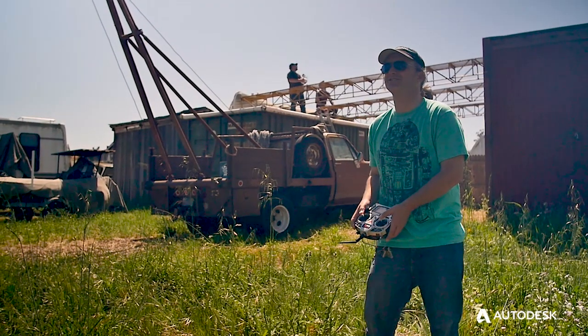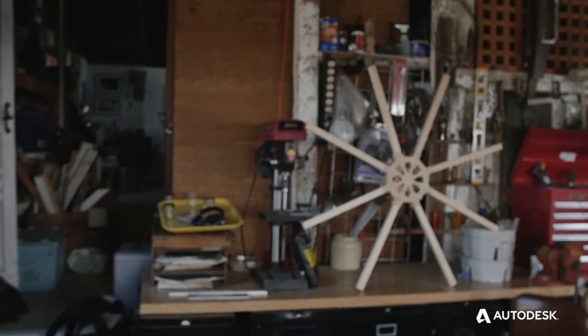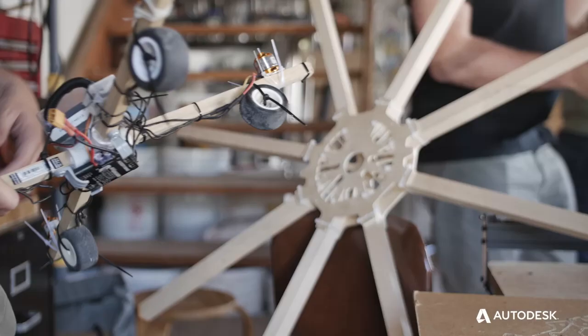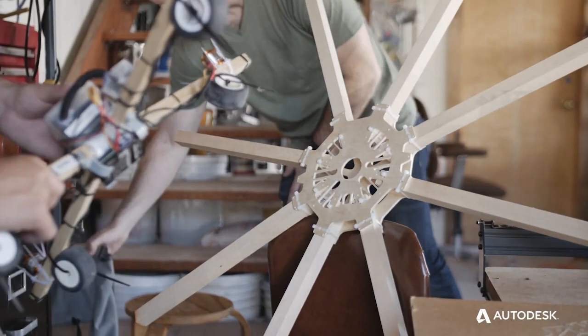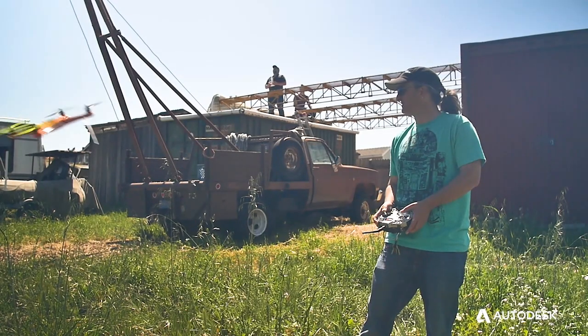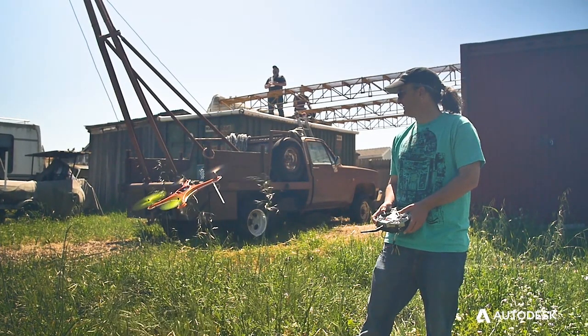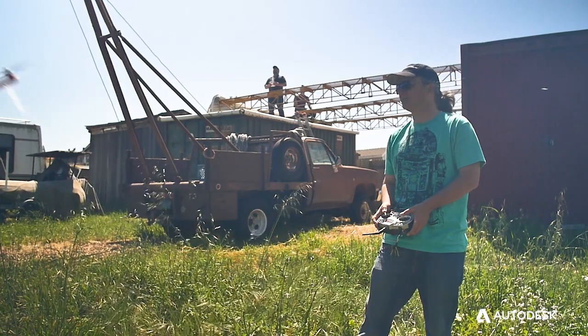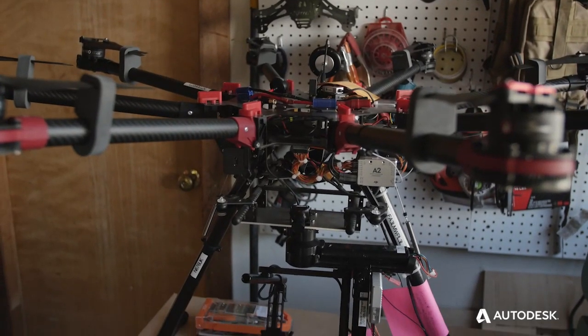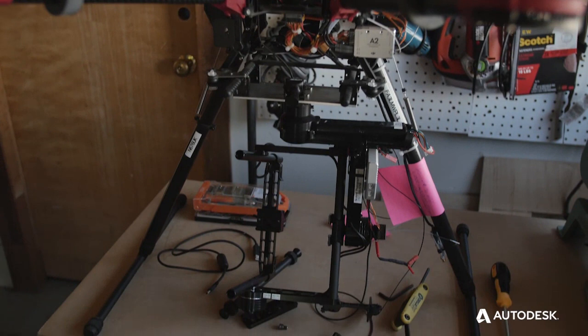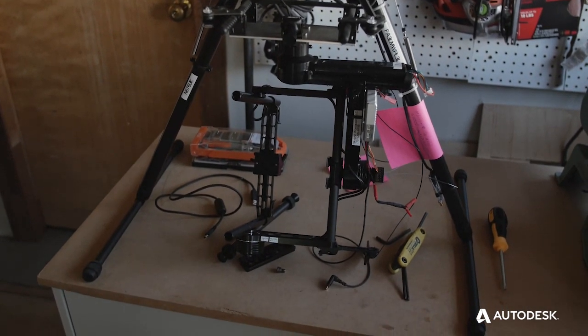Going a step further, with hex and octocopters, you add the ability to carry more weight and have a bit of redundancy in case of a motor failure. If a motor fails on a quadcopter, gravity wins. On a hex or an octocopter, you can still fly and land safely in most cases, protecting whatever precious cargo is being transported. This could be a burrito or life-saving medical supplies.